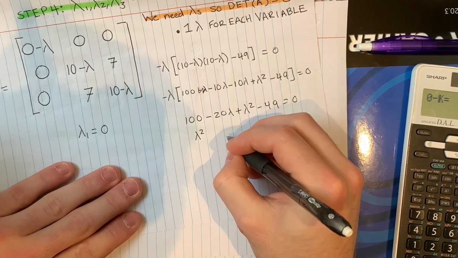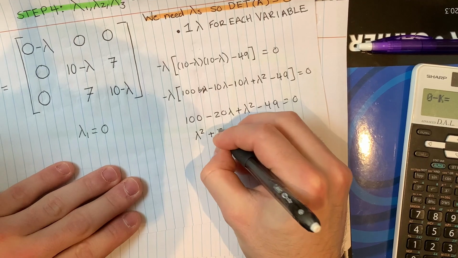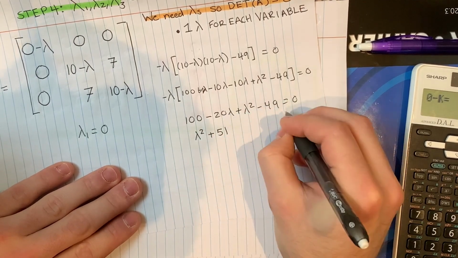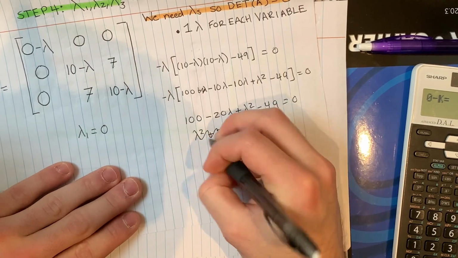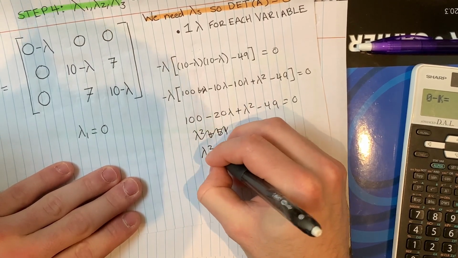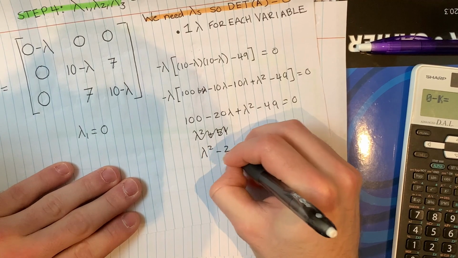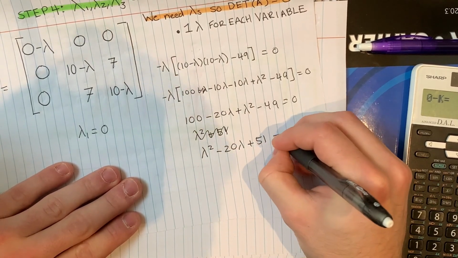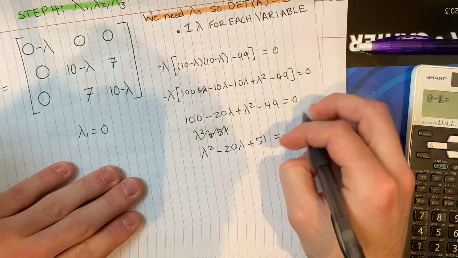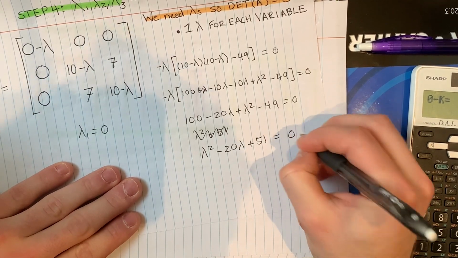So we'll have lambda squared plus 51, right? That's 100 minus 49. Oops, actually, sorry. I am very tired today. Lambda squared minus 20 lambda, and then we'll have the plus 51 to have the typical quadratic, the way the quadratic formula is usually written, okay?